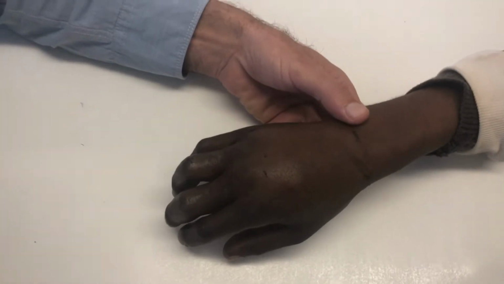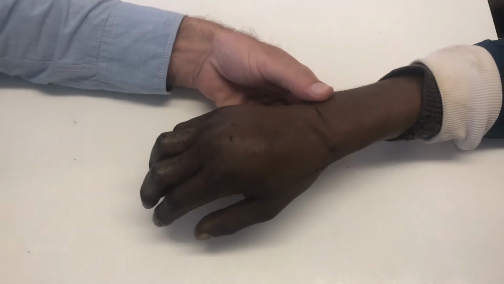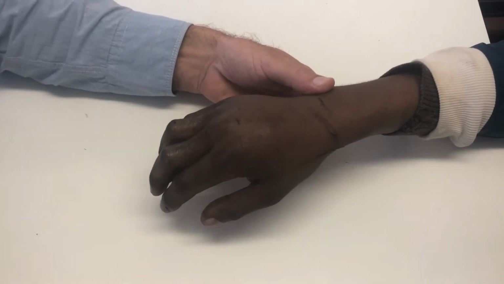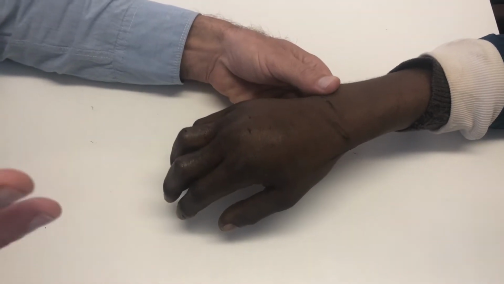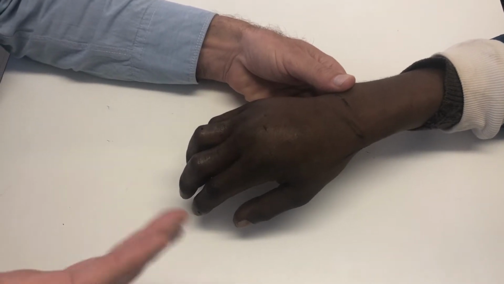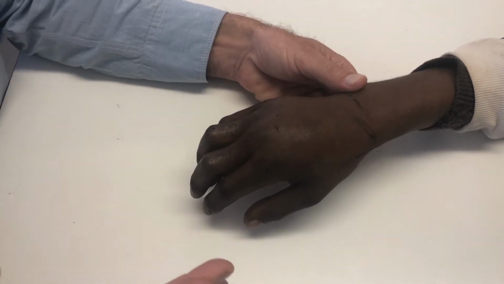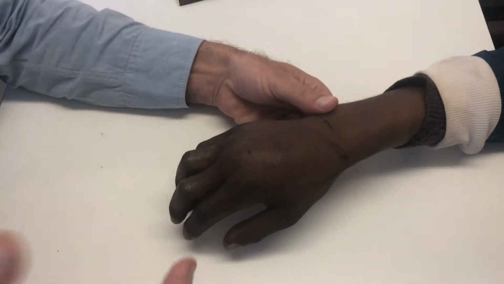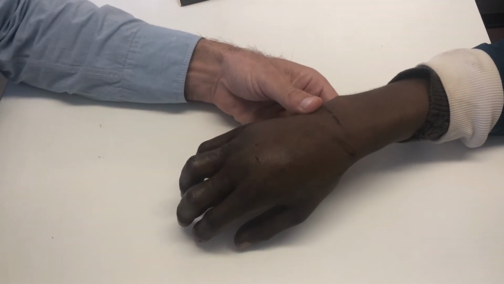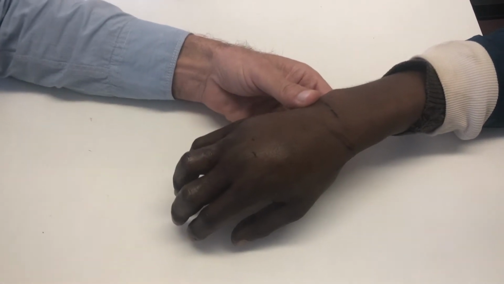So that's the history. Examination. The first thing we're going to do is look, feel, move. Look, and it's important that the students trust their eyes. You don't have to look like a medical student, you just look like anybody with a reasonable amount of intelligence and observe what you see. So what do you see?